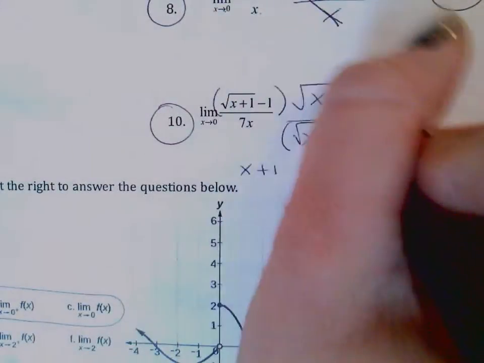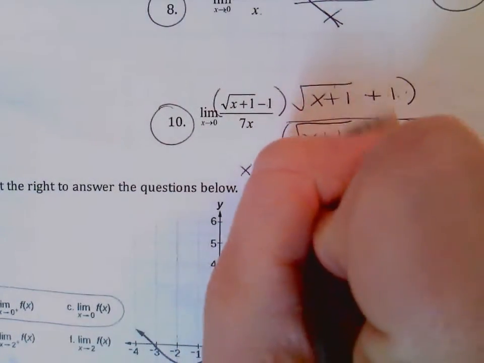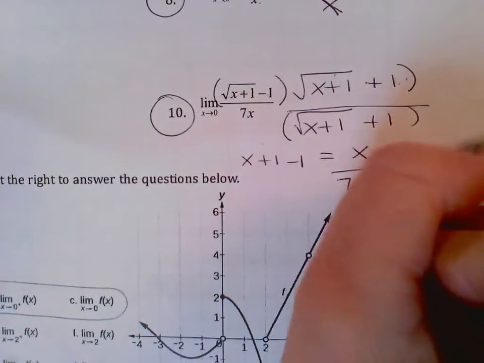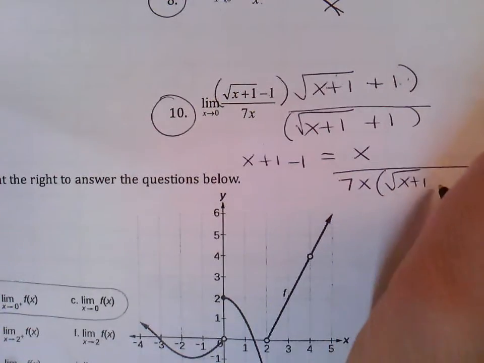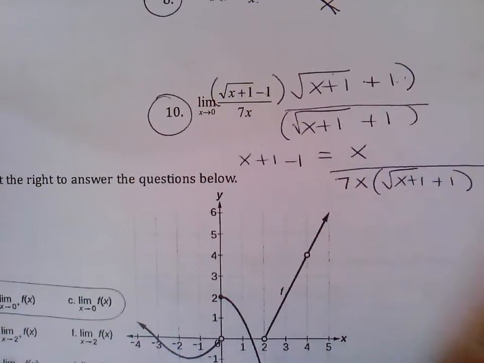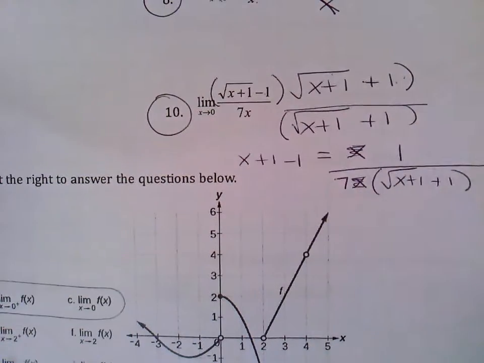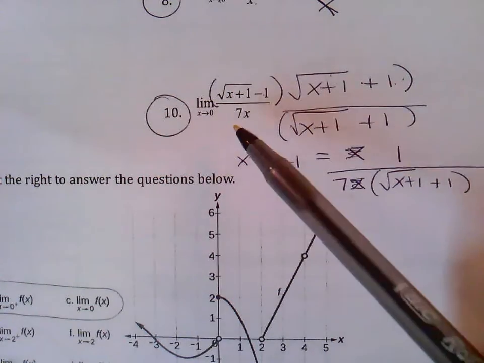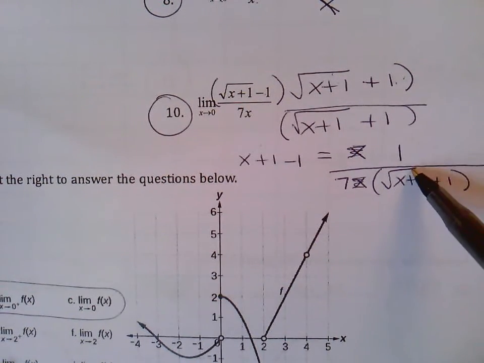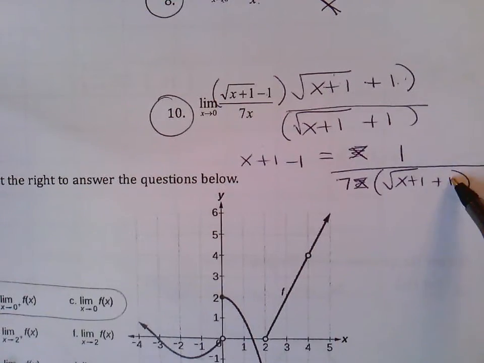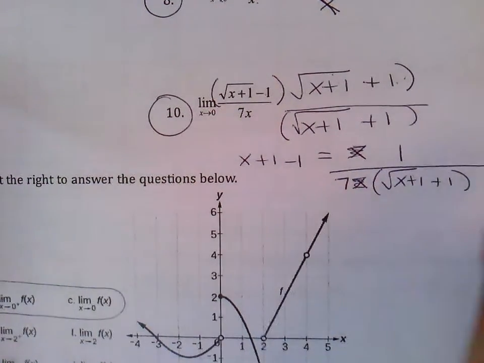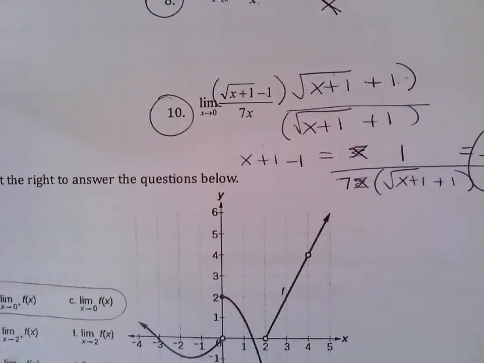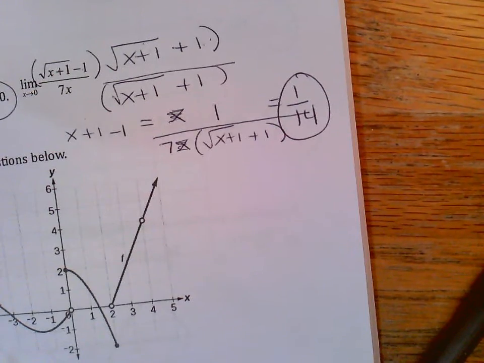Outer and inner adds up to 0. -1 times 1 is -1. It gives me x in my numerator. So I have 7x times the square root of x plus 1 plus 1, all in my denominator. The x cancels out, so now I have 1 over all that stuff. I'm plugging in 0. When I plug in 0, I get the square root of 1, which is 1, plus 1, which is 2, times 7, which is 14. So 1/14 is the answer. There we go. So the answer is 1/14.